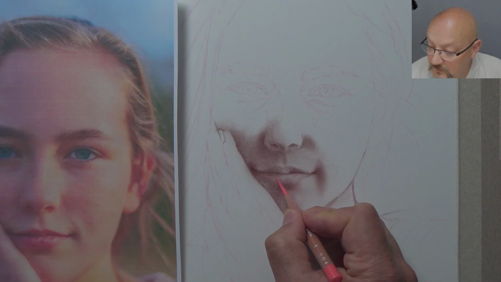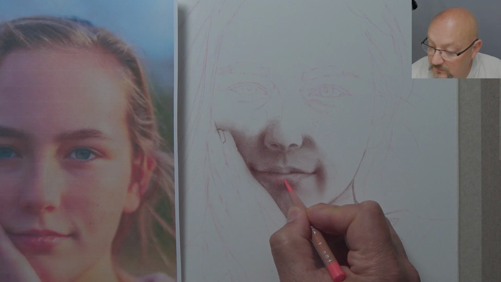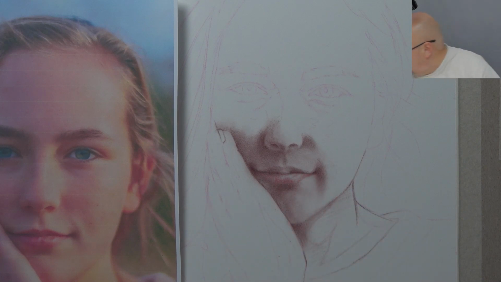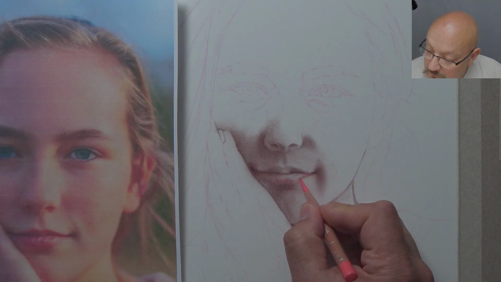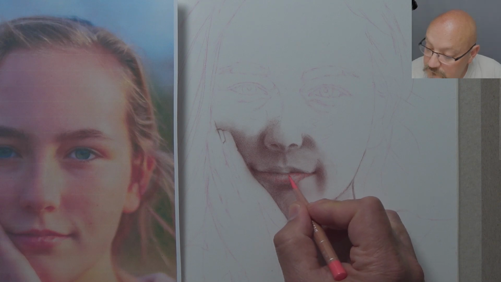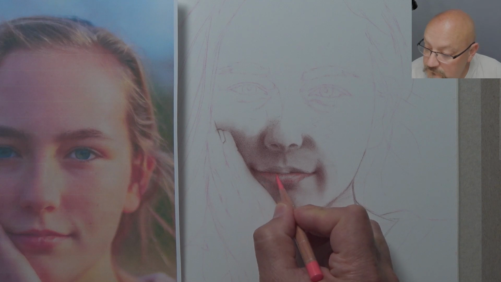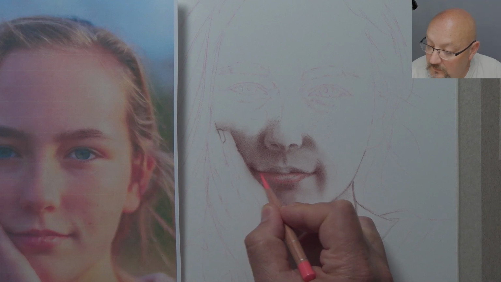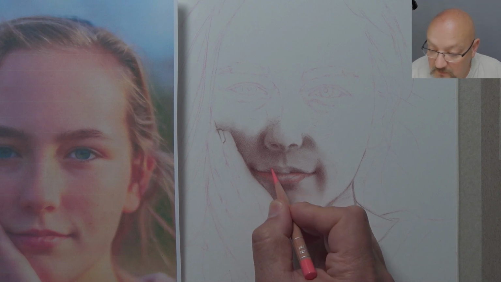Start to add a little bit of color here. We'll probably also use some orange in here as well. I just want to cover several areas here. Sharpen that tip. Just cover a lot of this with this particular pink. It's a great pink.